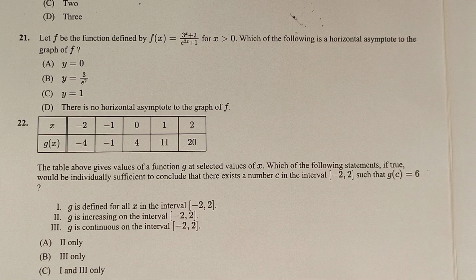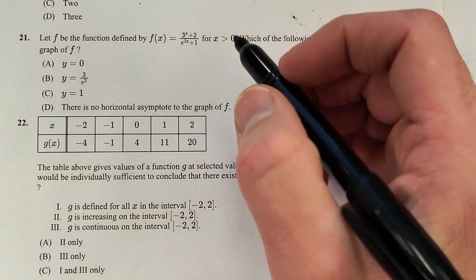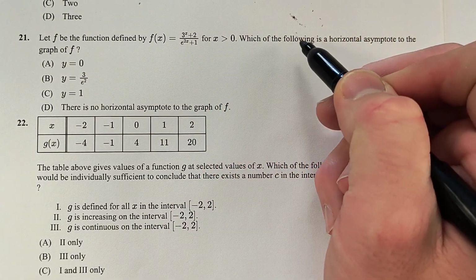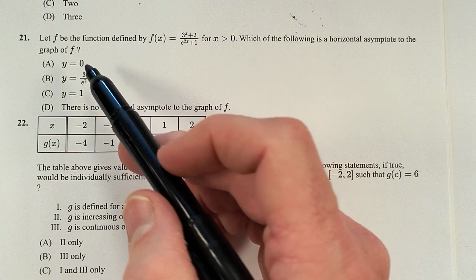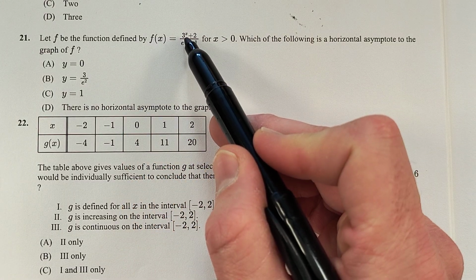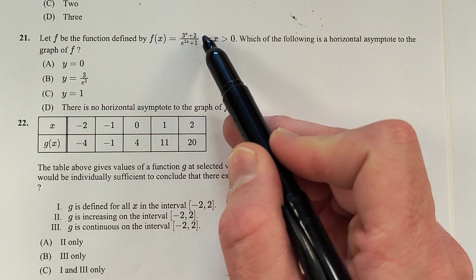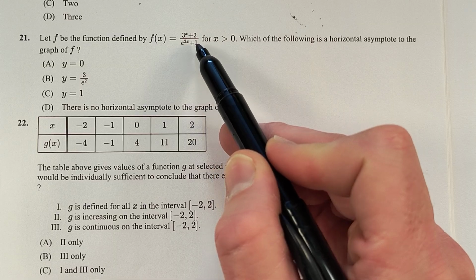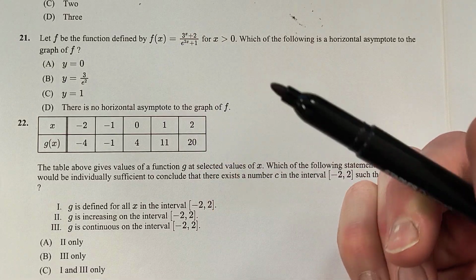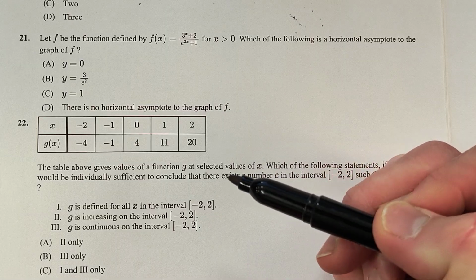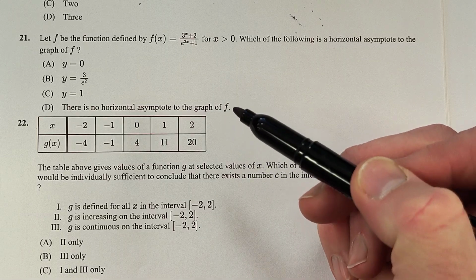Question 21. We had about 5 people miss this one, a couple omits. So this one can be a little bit tricky. You just got to know the steps to do for this one. So we have a function 3 to the x plus 2 all over e to the 2x plus 1. Love those e exponential functions. And we're dealing with positive values of x.